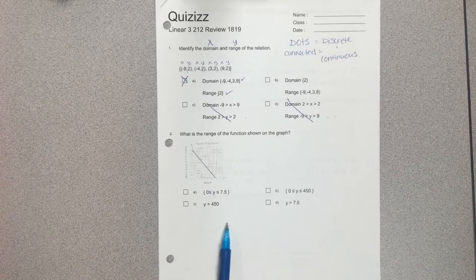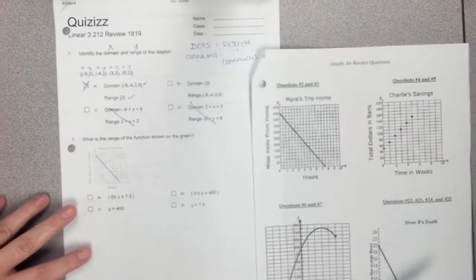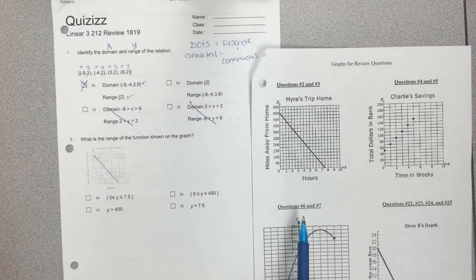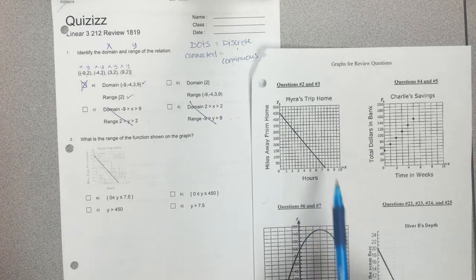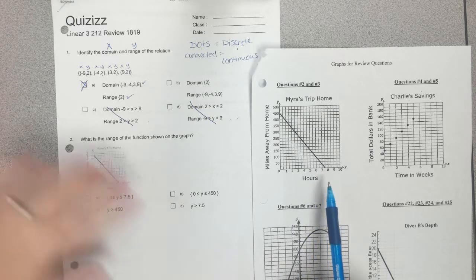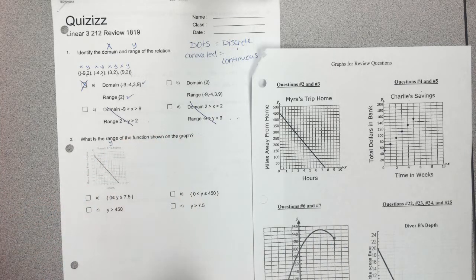Now we're looking at this one. Because this program is not the best, I've made a bigger graph for you. It's on the last page of your review, right after that answer key that got accidentally put in there. Now it's asking me for the range, and range is always my Y.